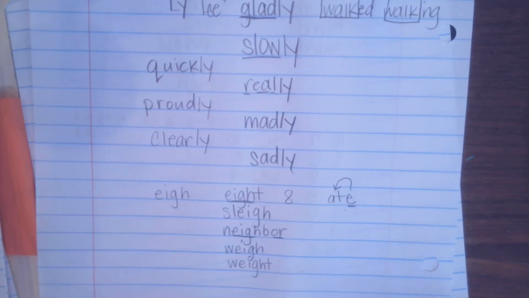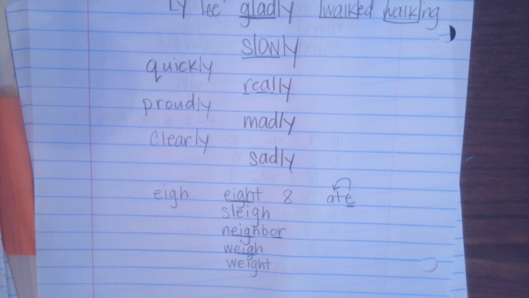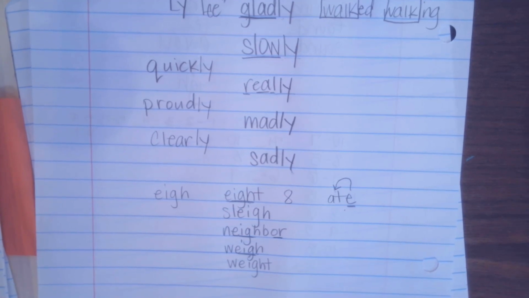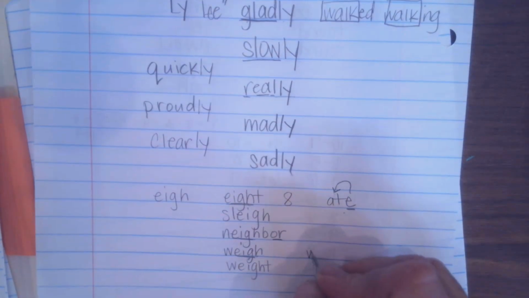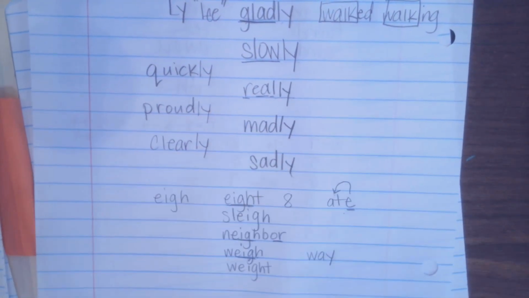We also have this word right here. We have weigh. That's to weigh something. And then this one is an AY word, like I went down a one-way street, or I will show you the way. And so there are lots of different ways to make A. We have a lot of them.